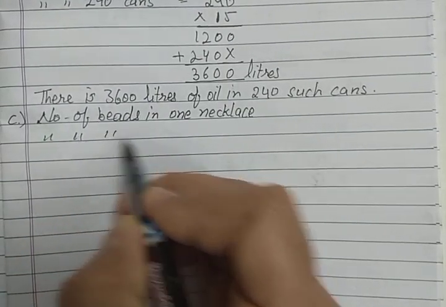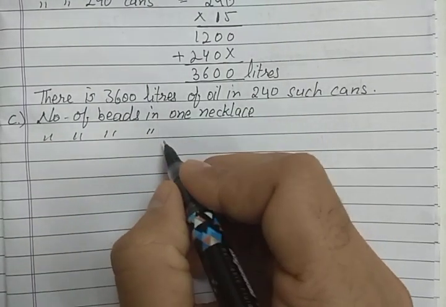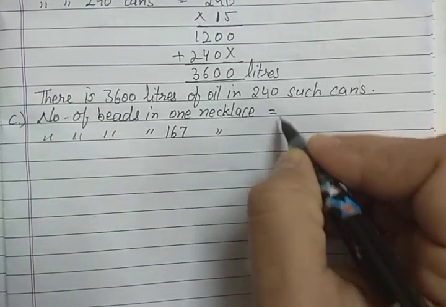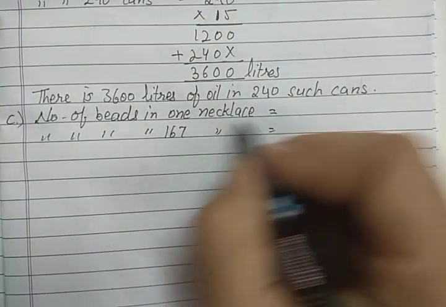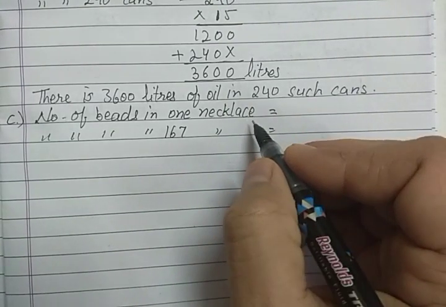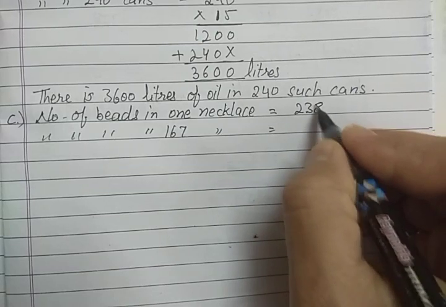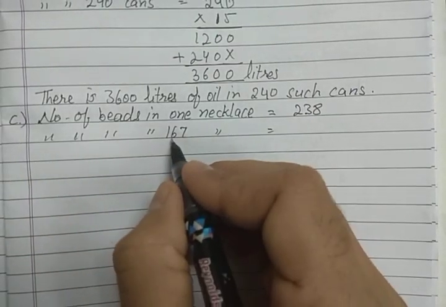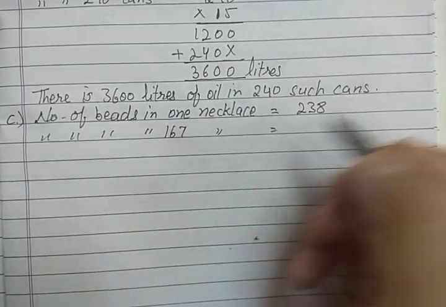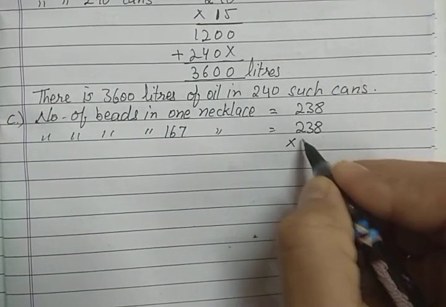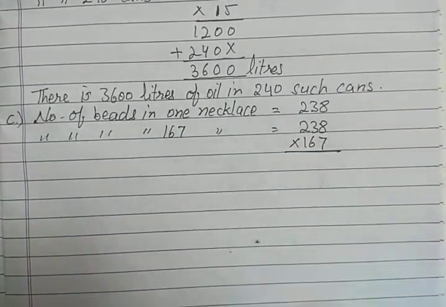Number of beads in 167 necklaces. Now how many beads are there in one necklace? That is 238. Now we have to find out the number of beads in 167 such necklaces. So we will multiply it and we will get the answer.